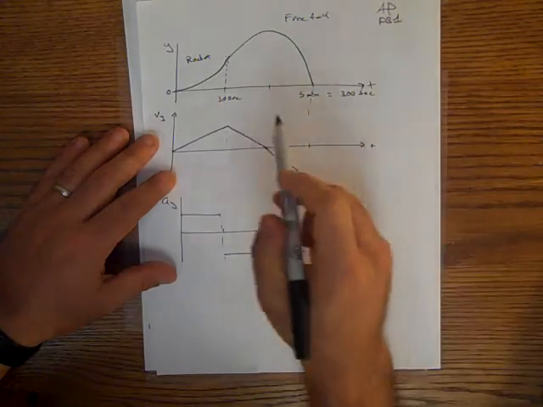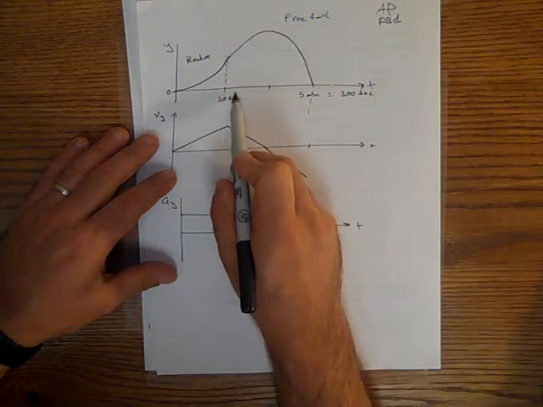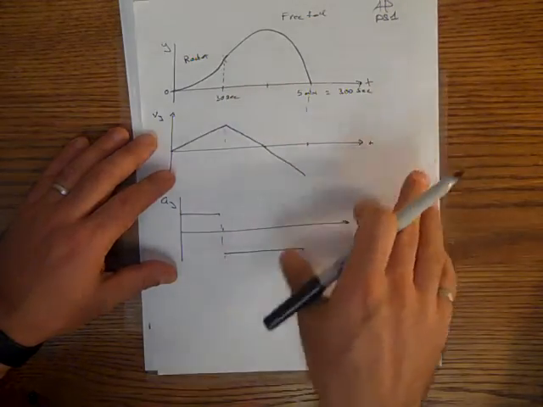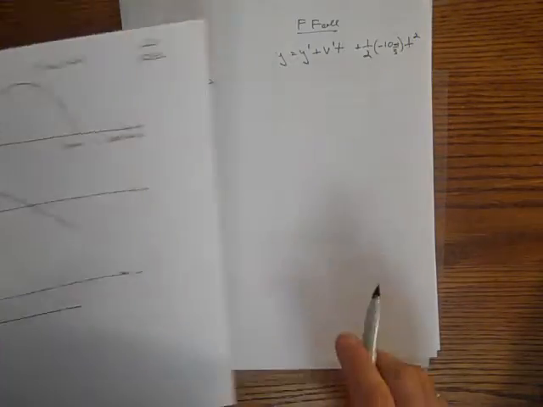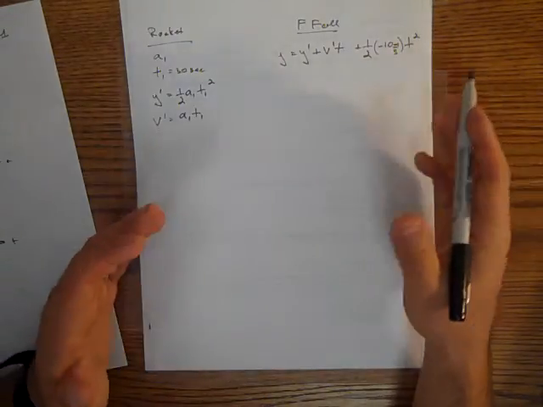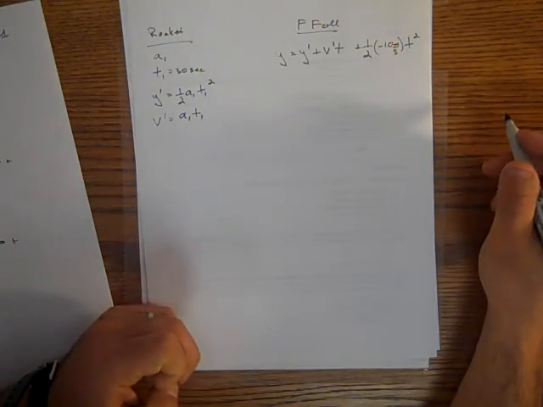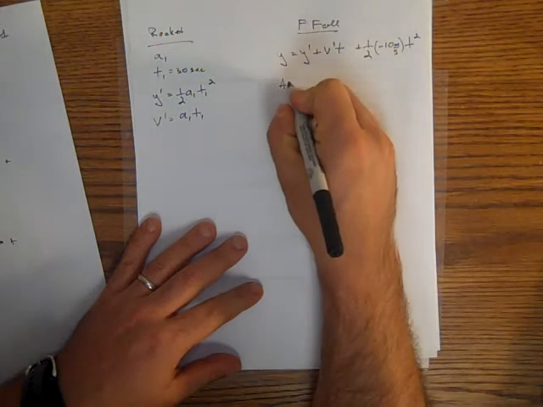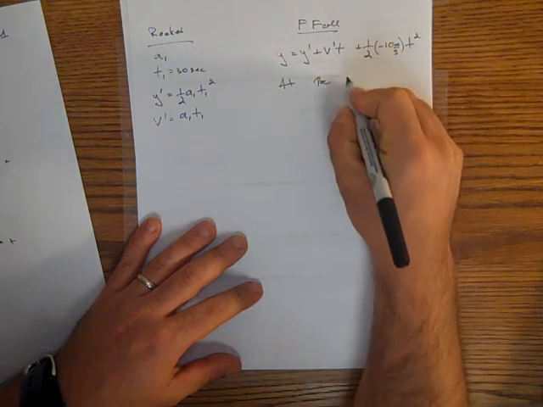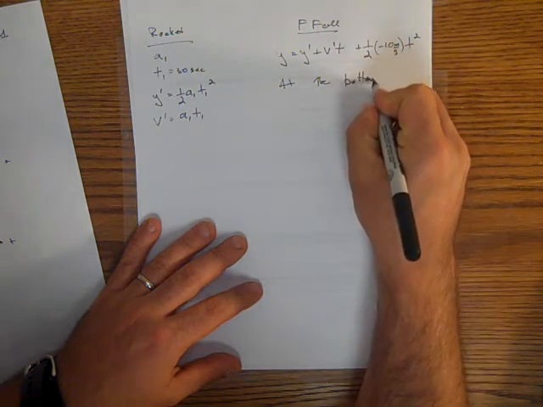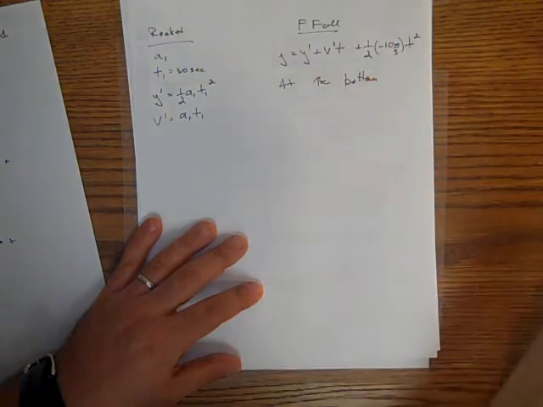And so basically what I'm saying is that the time from here on, the height is given by this expression. This is a constant acceleration problem, but we're breaking it down into two problems. And here's what we want. We want at the bottom, well, that's a particular time later.